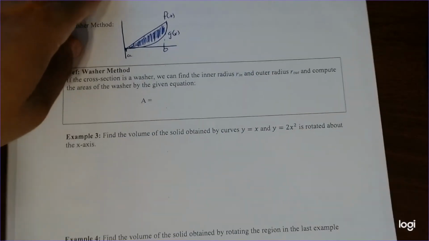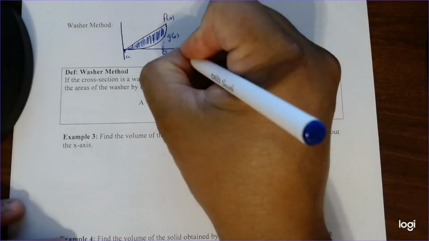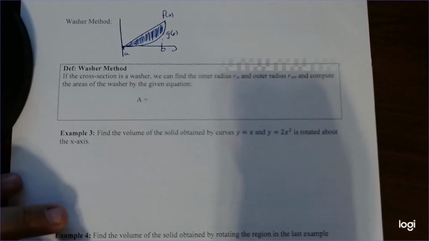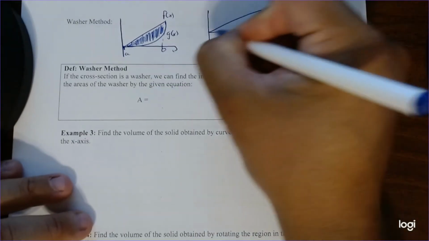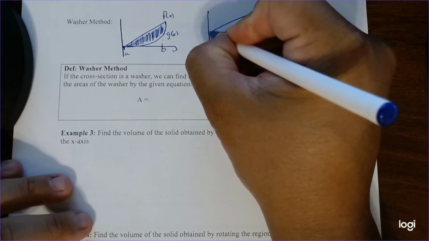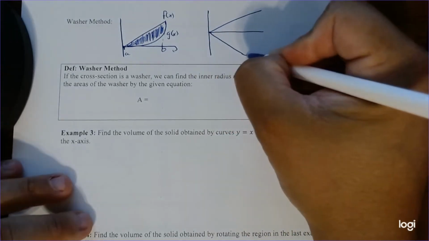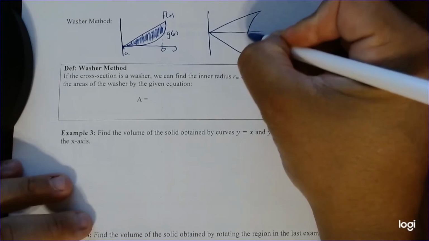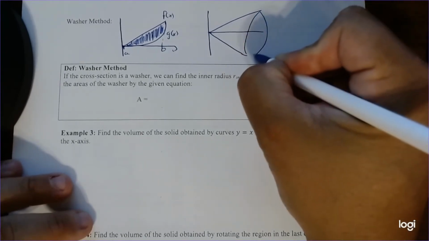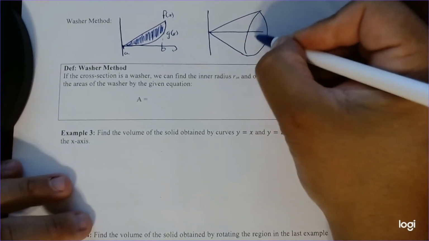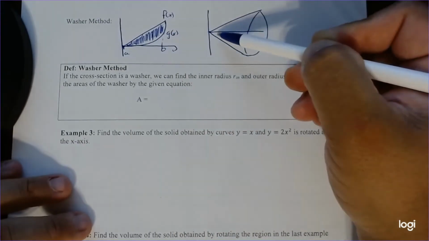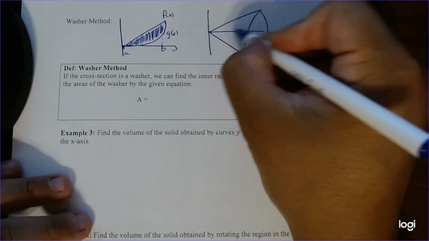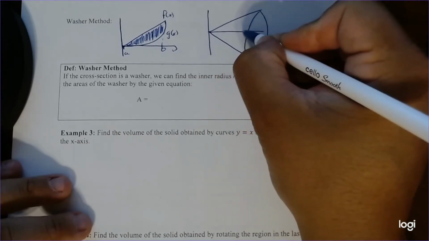So when I rotate this about the x-axis, we actually get something like a funnel. There's an empty hole in the middle, where it's now empty and not a solid funnel. Going this way, it goes down, down, down.